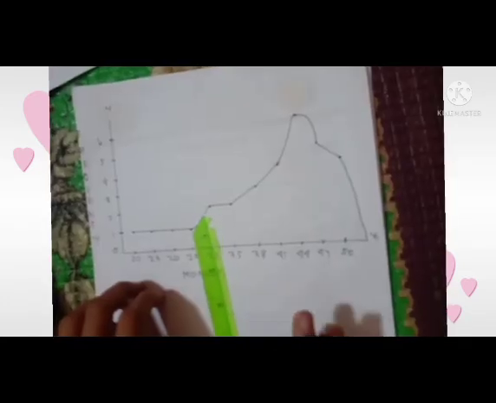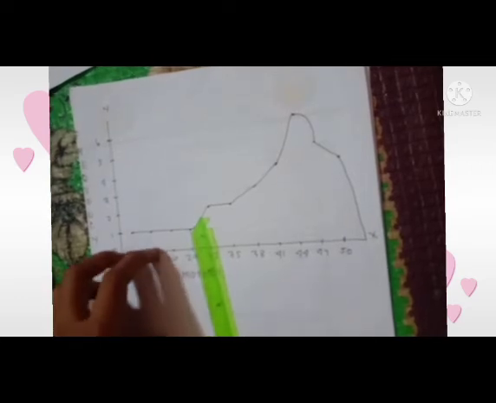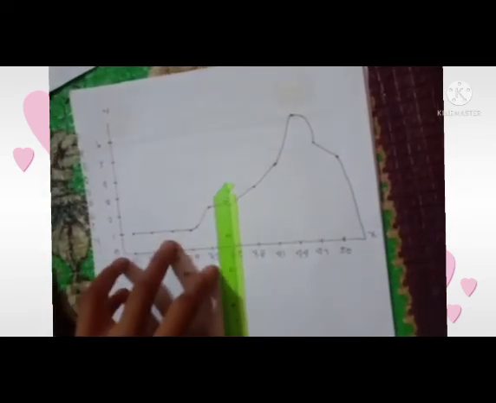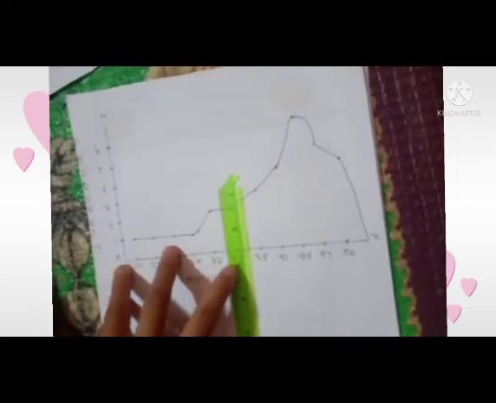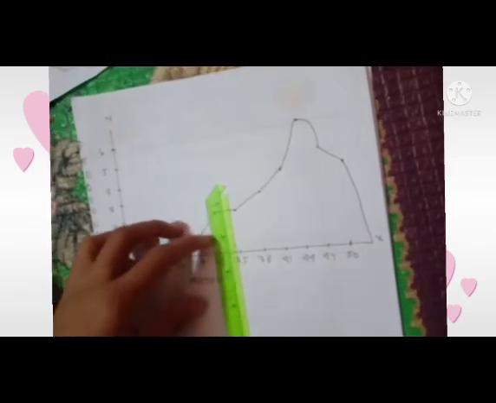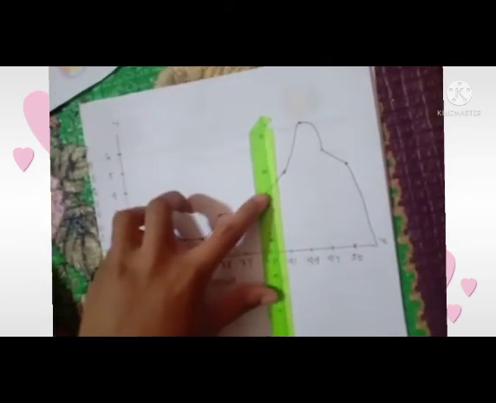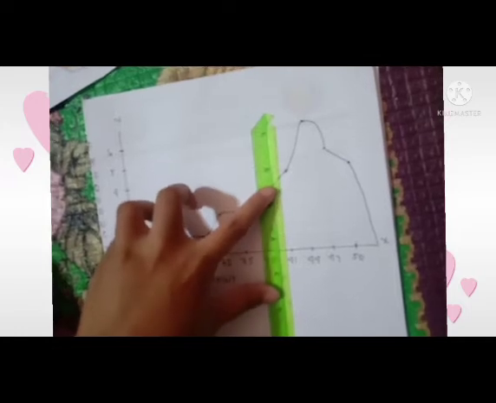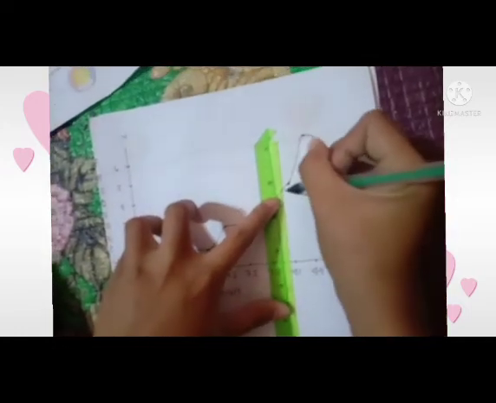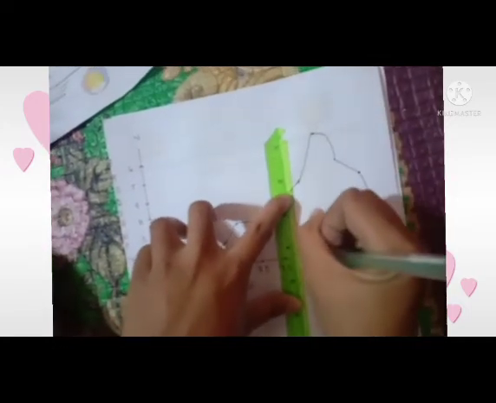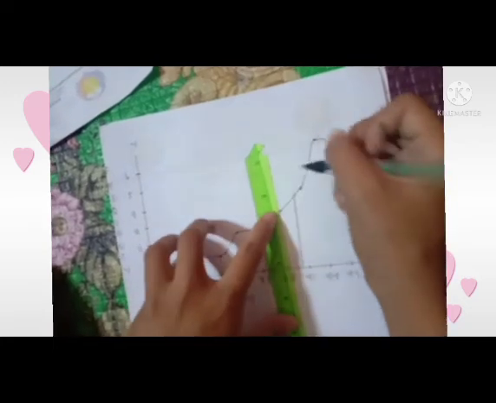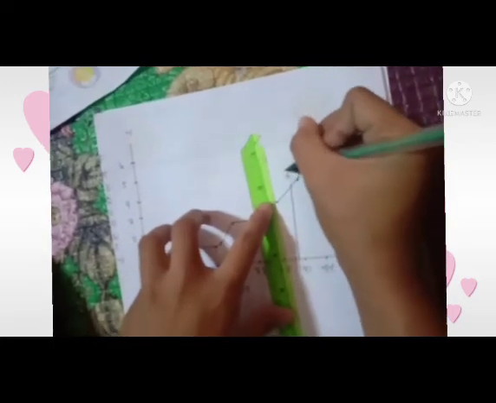So now, we will find the mean. Our mean based on table 7.2 is 40.3. So here, this will be the mean.